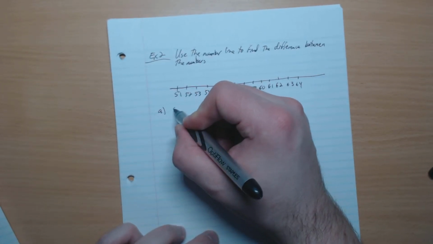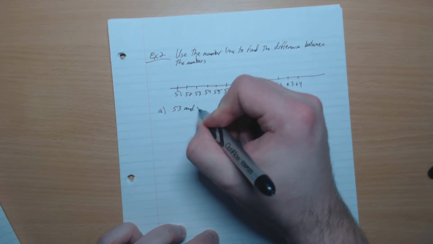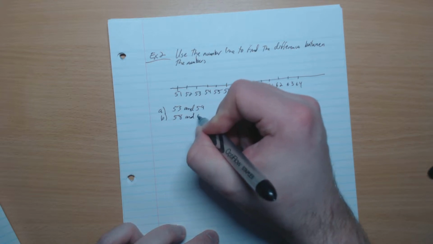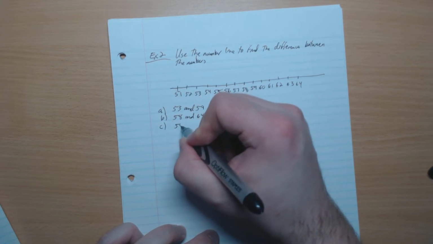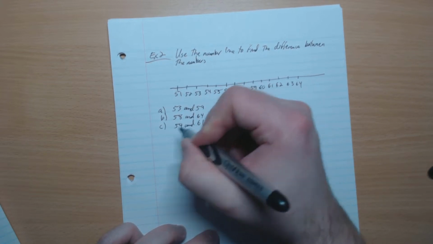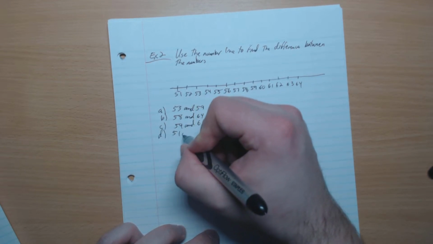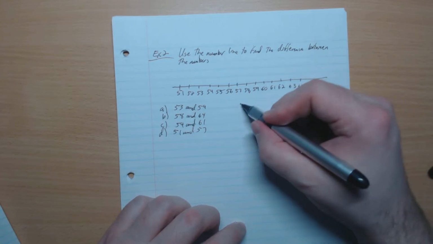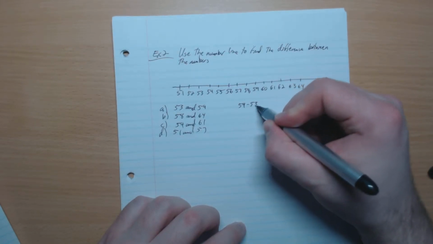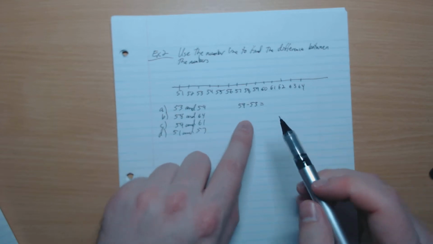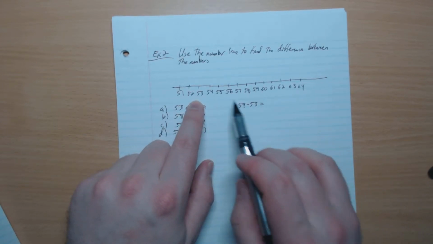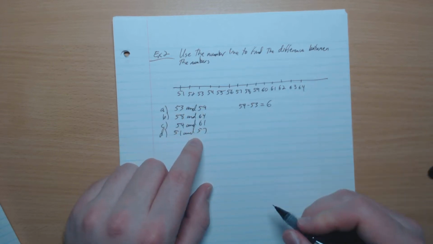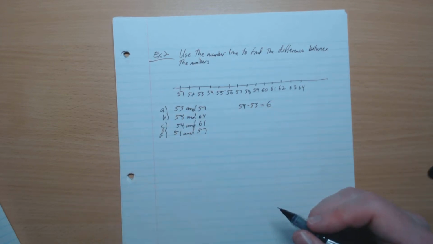Let's see, between 53 and 59, 58 and 64, 54 and 61, 51 and 57. Okay, so we got 59 minus 53. What's the difference? We're going to use our number line here. So we go from 53 to 59: 1, 2, 3, 4, 5, 6. And if you do calculations in your head, you're like, yes, it is 6.